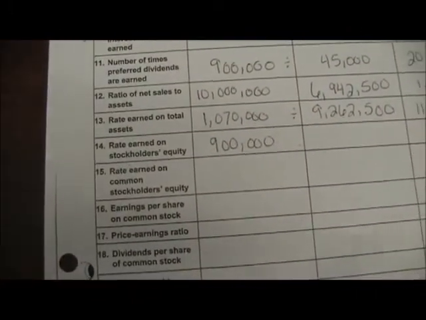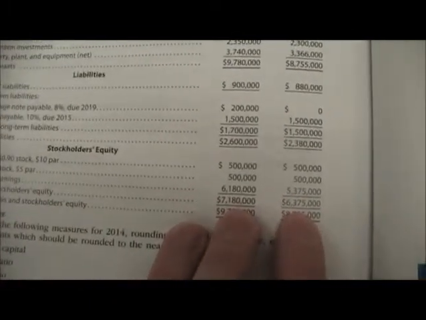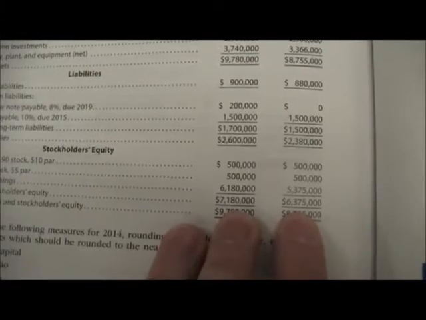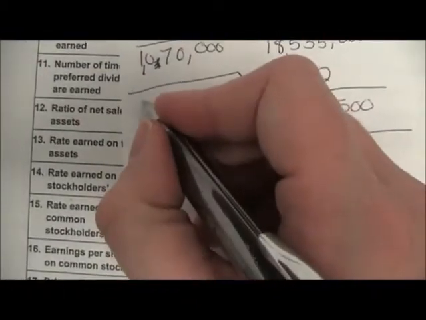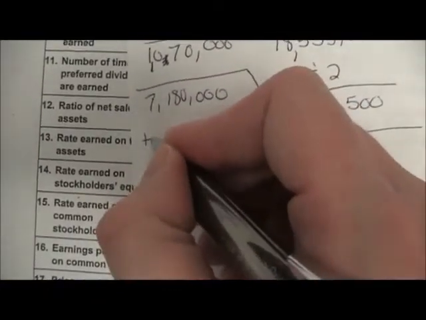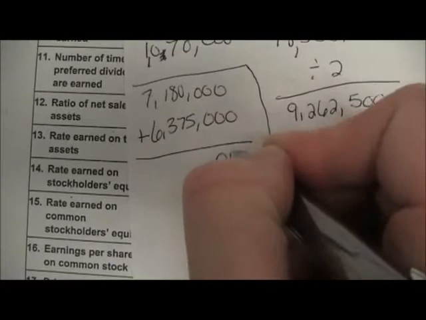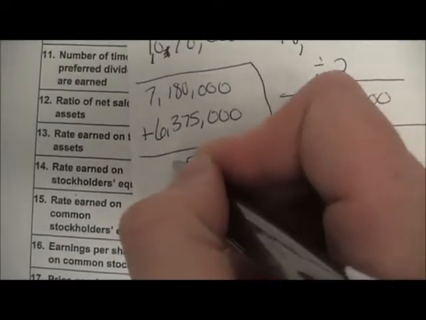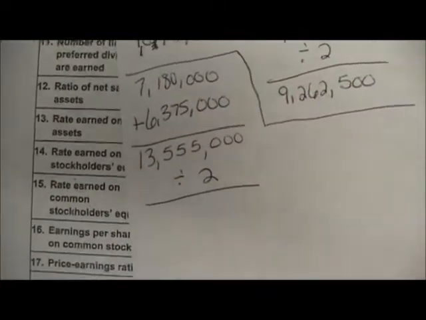We're dividing that by our average stockholders' equity. So we go to our balance sheet and we find that our total stockholders' equity in 2014 was $71.80, in 2013 was $63.75. So back to our scrap paper. We had 71.80 plus 63.75. And then divide it by 2 to find the average.